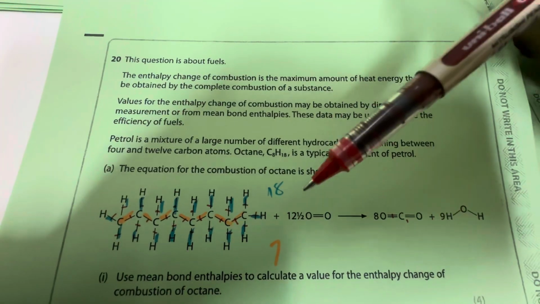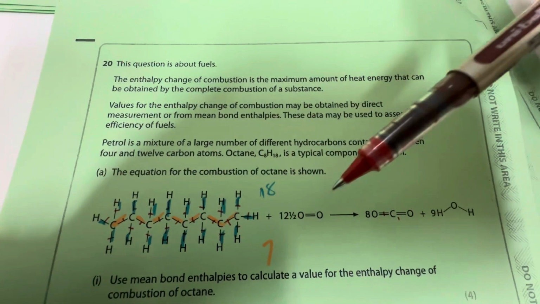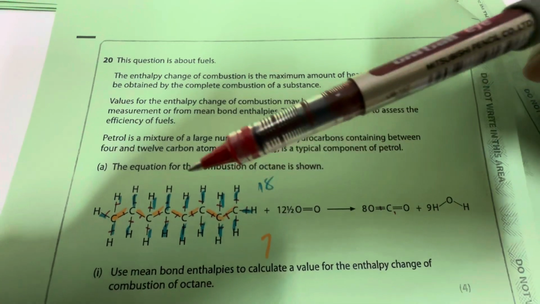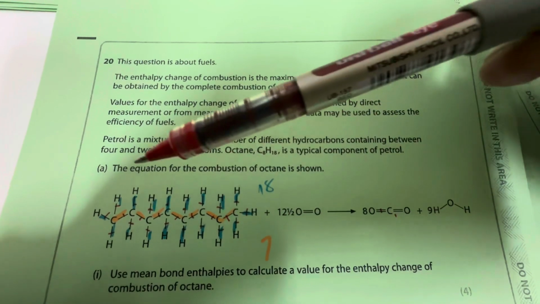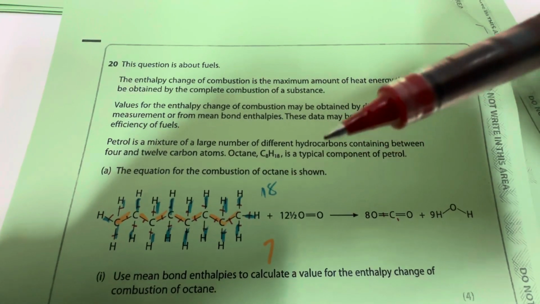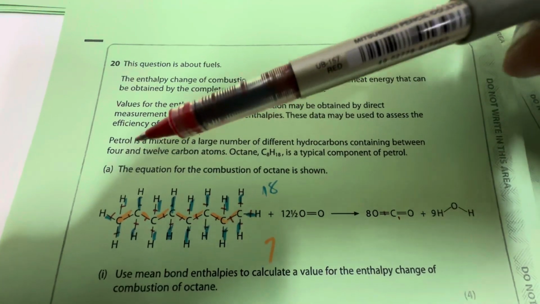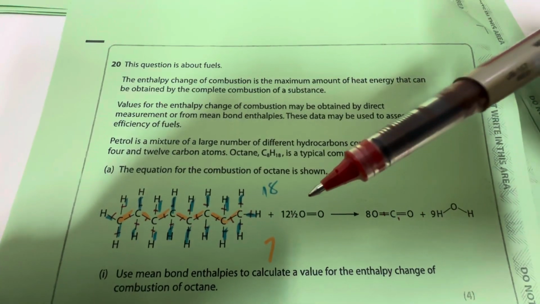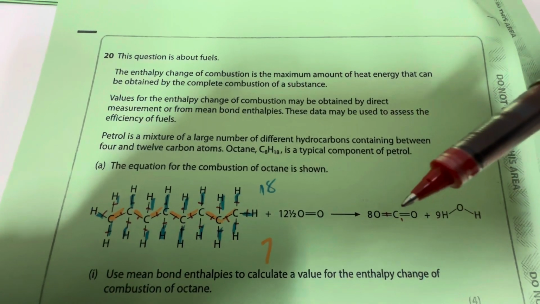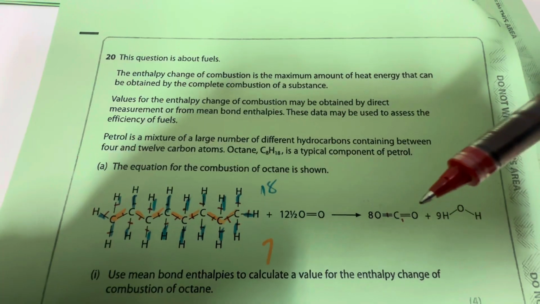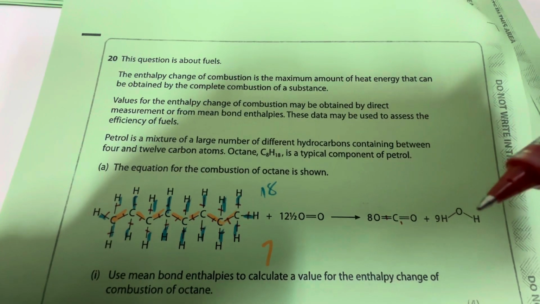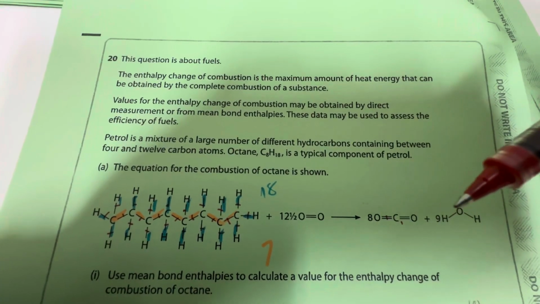But essentially the question is about this side over here. The equation for the combustion of octane is shown, so that's quite nice. It shows all of the bonds in octane. I've highlighted this and I will talk through why in a moment. The question shows the entire molecule, and then it says 12.5 times oxygen, with the oxygen double bond. Then it gives you 8 carbon dioxide molecules, CO2, drawn quite clearly, and then you also have 9 water molecules.